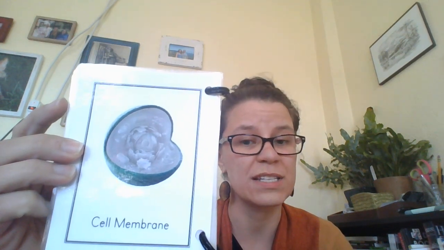A cell membrane separates the inside of a cell from the outside environment. Its purpose is to control what substances leave or come into the cell.